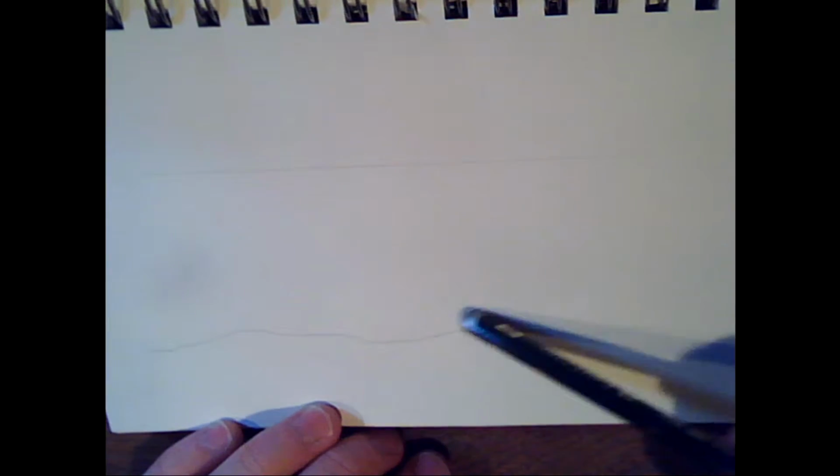Or what you can do with this is you can make these waves. So you could do a wave here breaking, and I will definitely show you how to do that in part 3, but let's focus on part 2 here. So now I just did this part with my 3H. So let's go to the 6B. For this we actually kind of want a dark pencil.